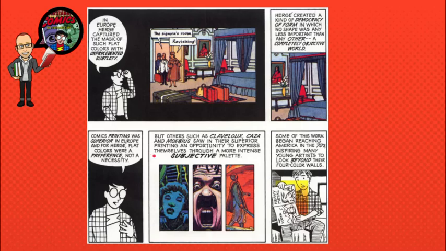Comics printing was superior in Europe, and for Hergé, flat colors were a preference, not a necessity. But others, such as Clairvaux, Cazat, and Mobius, saw in their superior printing an opportunity to express themselves through a more intense, subjective palette. Some of this work began reaching America in the 1970s, inspiring many young artists to look beyond their four-colored walls.